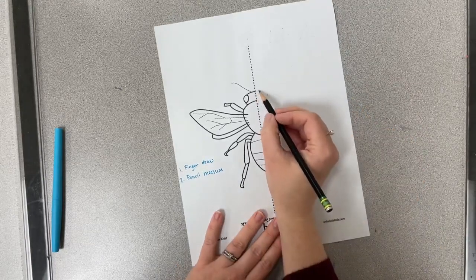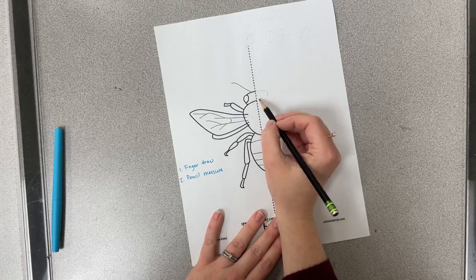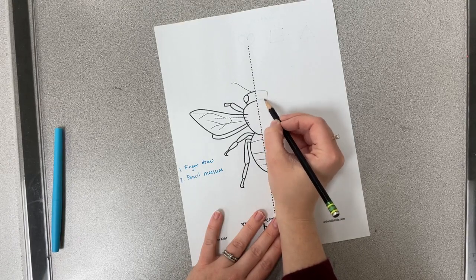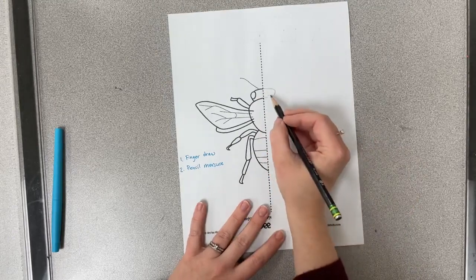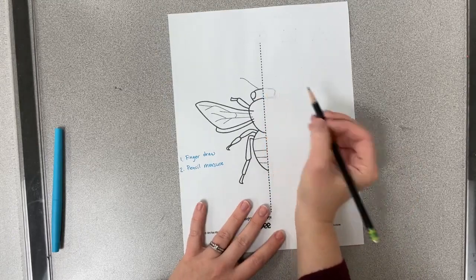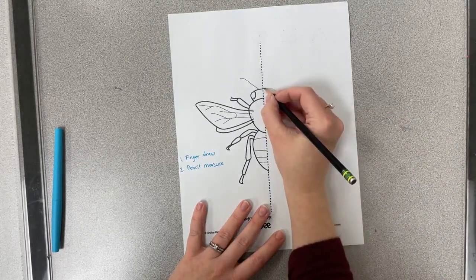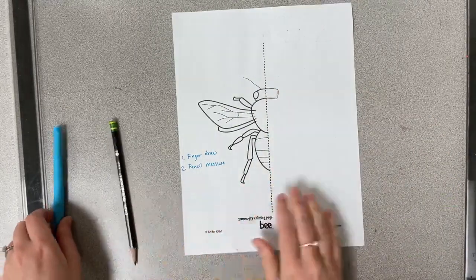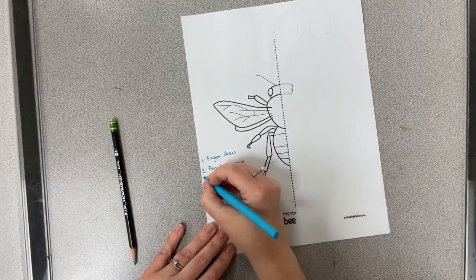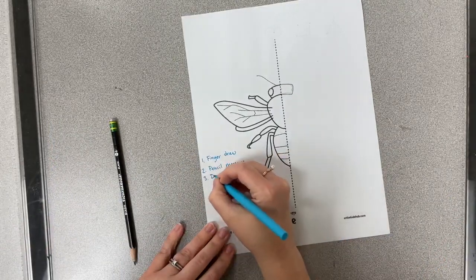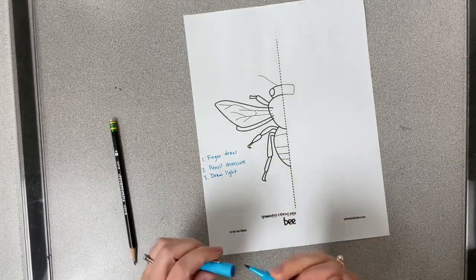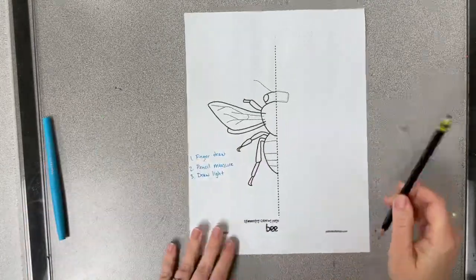The last technique we're going to learn is to draw light until we get it right. So before I darken this in, I'm going to draw really lightly until I have the shape that I want. Once I've made the shape that I want, then I can come back in and darken it in with my pencil. So technique number 3 is to draw light. If I draw light, I am able to erase quite easily.